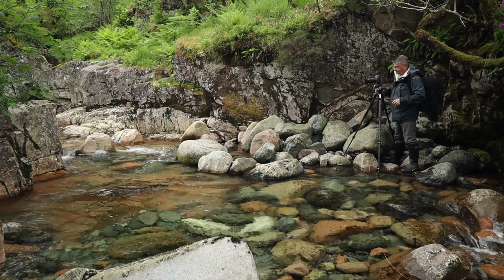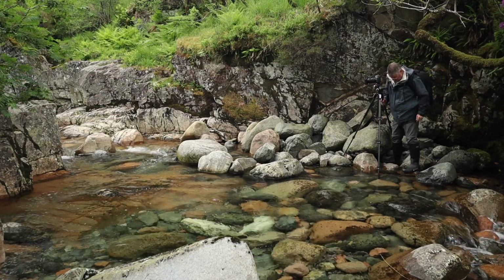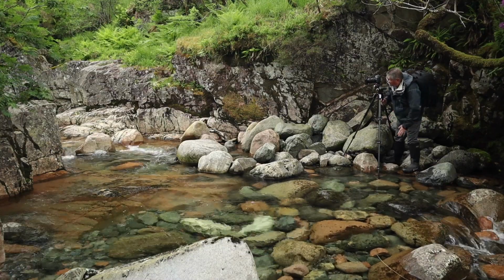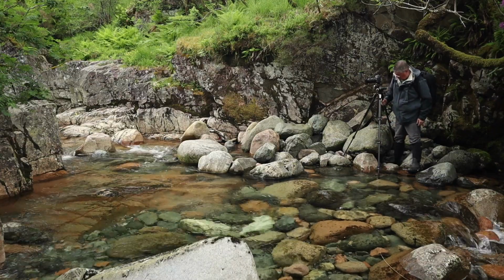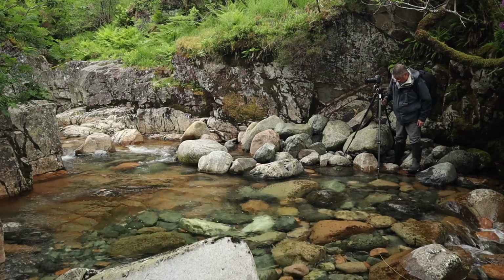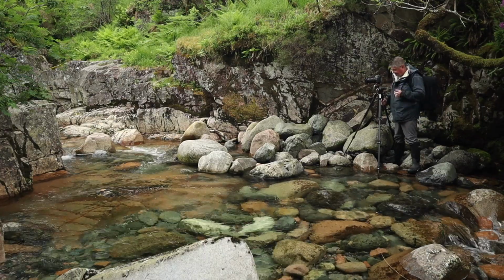Right, so what I was going to try and do was lower the tripod and just see if I could get a shot between those rocks, but I think that might be a wee bit too ambitious for the tripod. Don't think it'll go down that low from where I'm positioned.